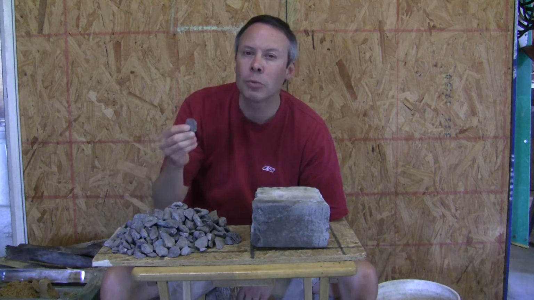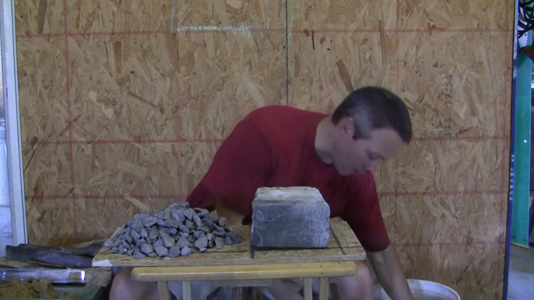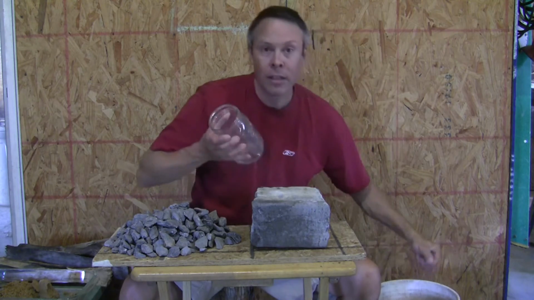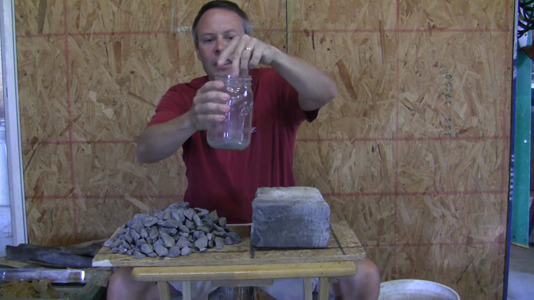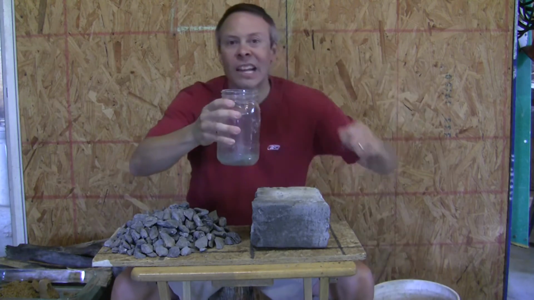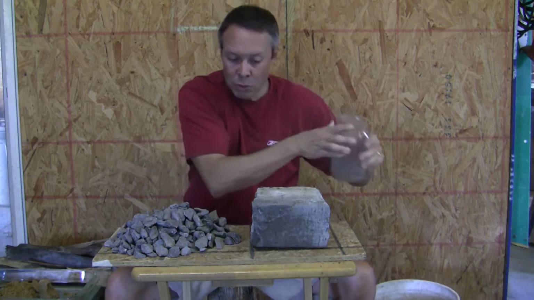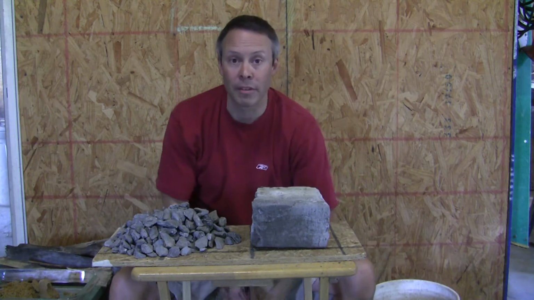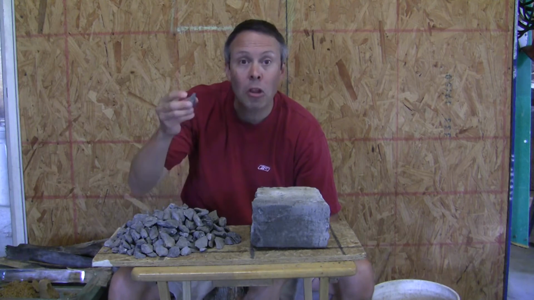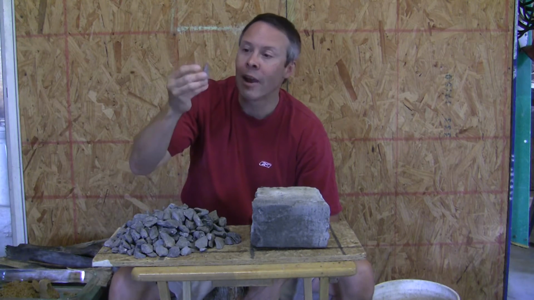Take a guess. Which one do you think will break down faster? And when I say break down faster, I mean break down into like this. Like clay, really small, fine dust. Which one of these is going to break down into that dust faster? The larger piece or the smaller piece? Well, if you guessed the smaller pieces, all of these smaller pieces will break down faster into the dust, you're correct. Now why?